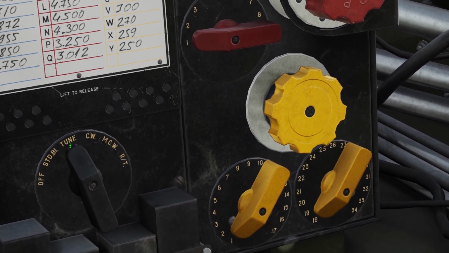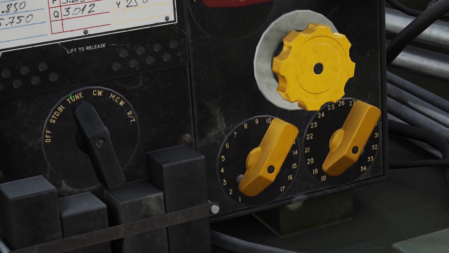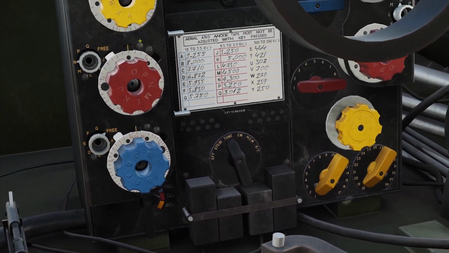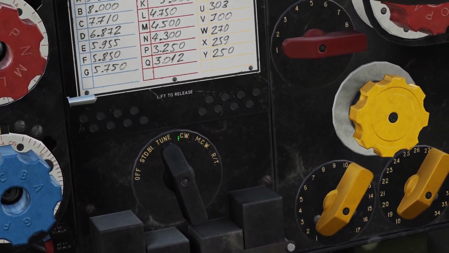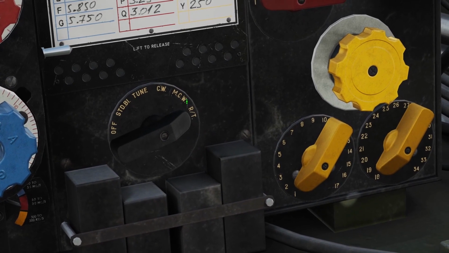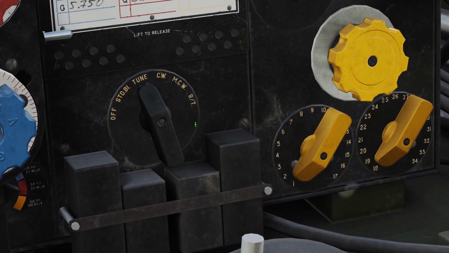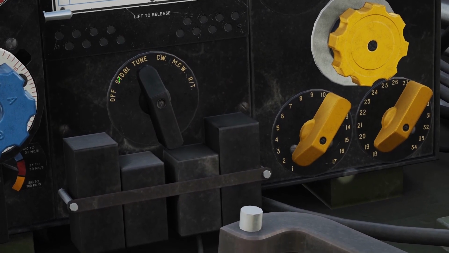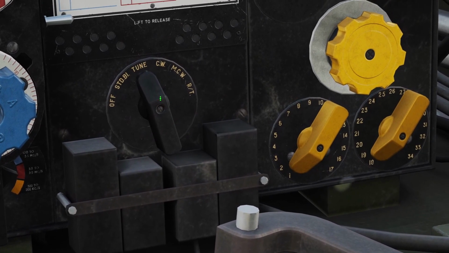There's also this setting here, tune. The manual says that you should have it in tune whenever you're messing with these switches. But the thing is that I have always just left it in transmit receive, and it's always worked for me. So I don't know if they'll change that in the future, but as far as I know, you don't need to have it in tune.